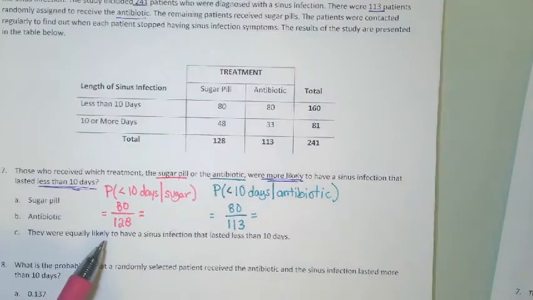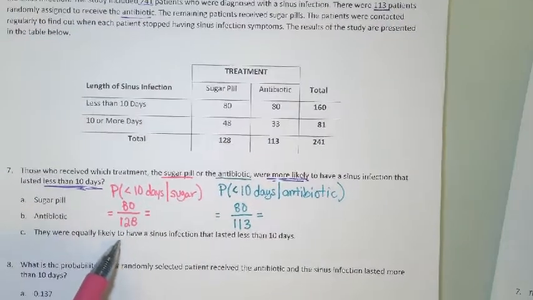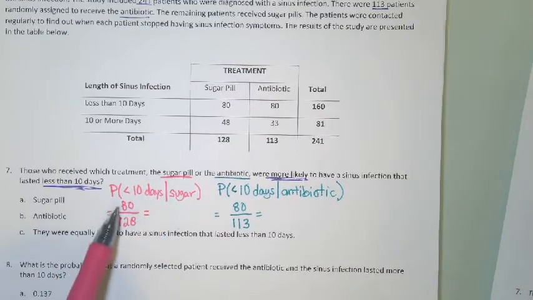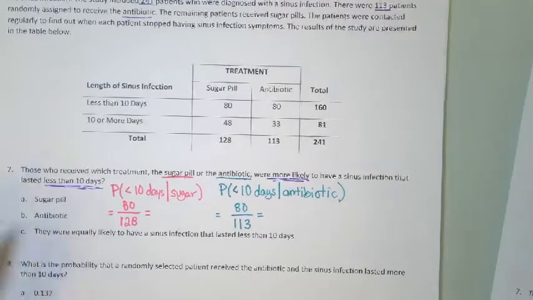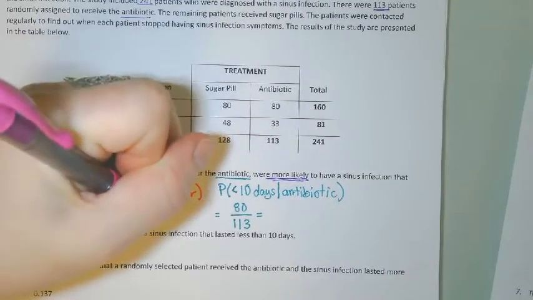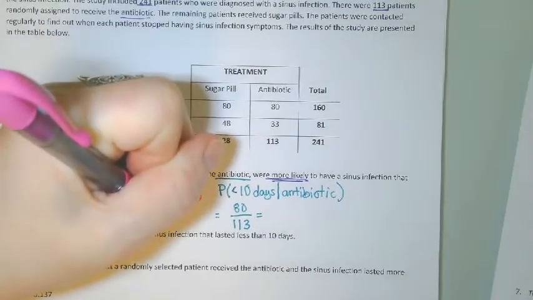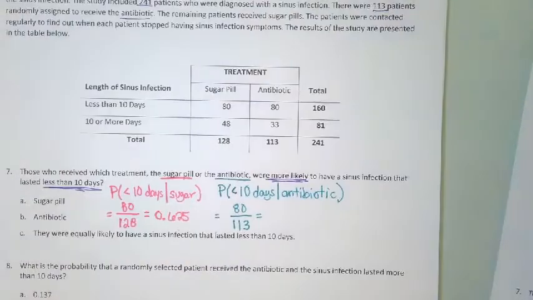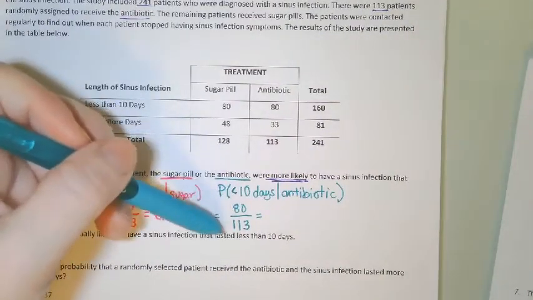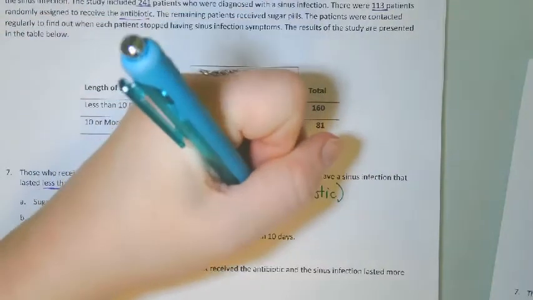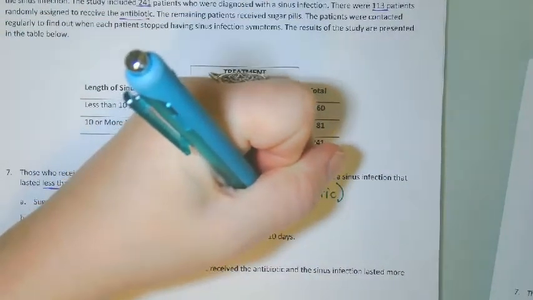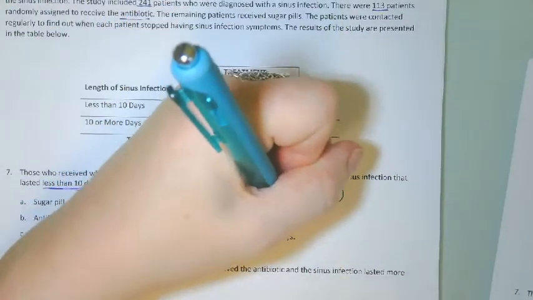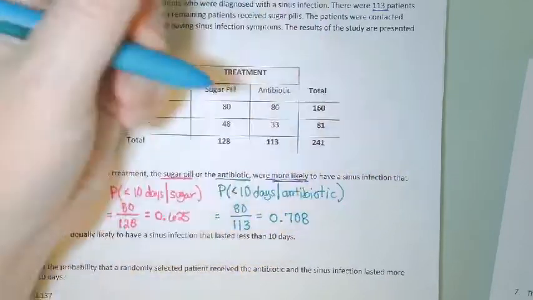Okay, so if I were to put these into my calculator, the first one with our sugar pill, 80 divided by 128 is equal to 0.625. And the probability for our antibiotic group, I have 80 divided by 113, which equals 0.708.